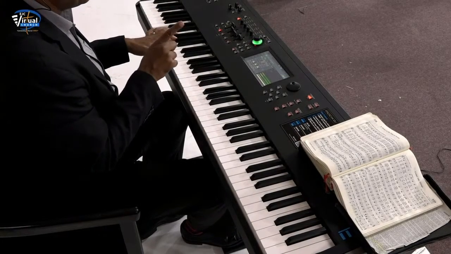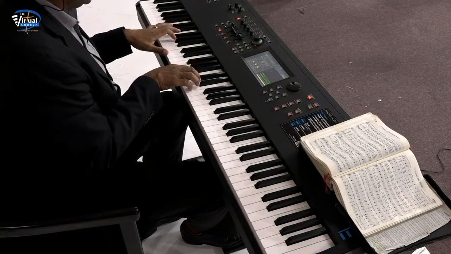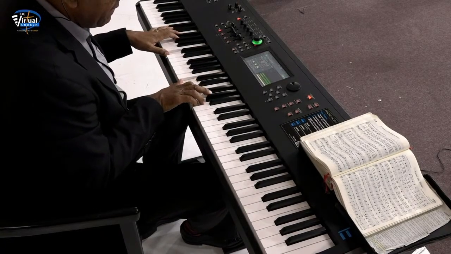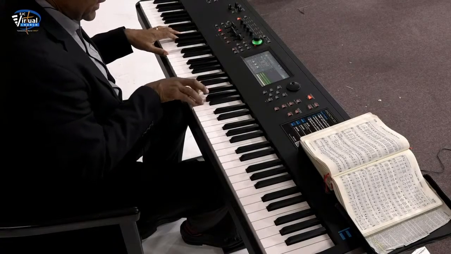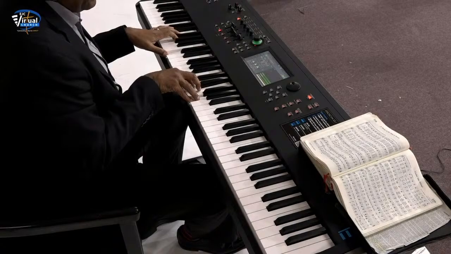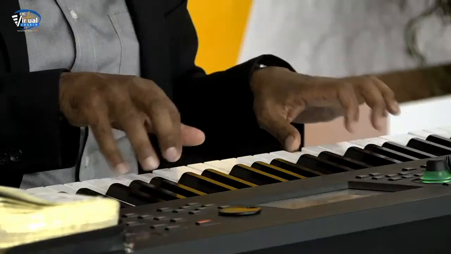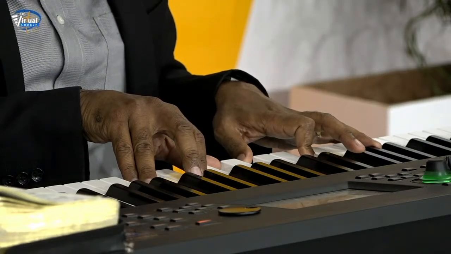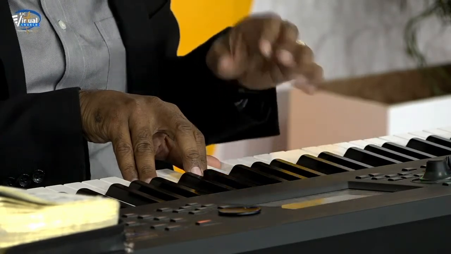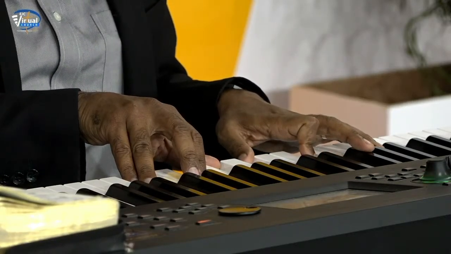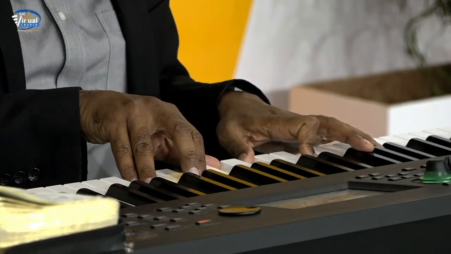A little bit different here though. When we go to the C, that's an F over F, second inversion, to the C, first inversion, and then we go to the F once more, which is in the first inversion.